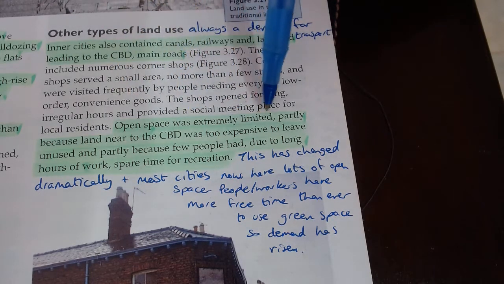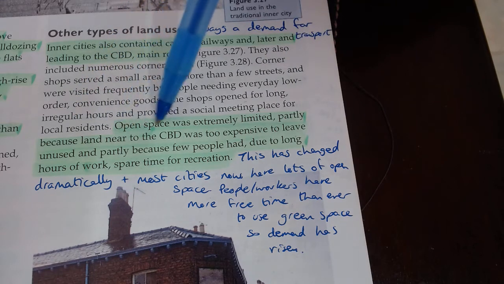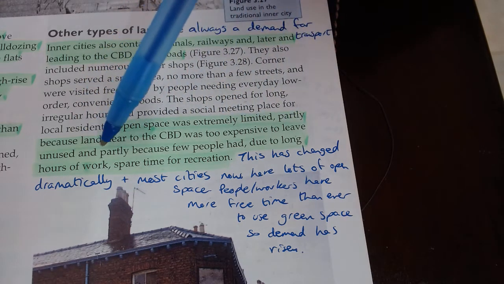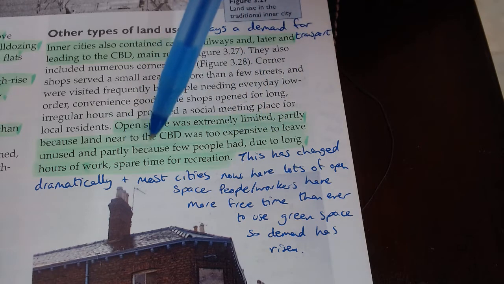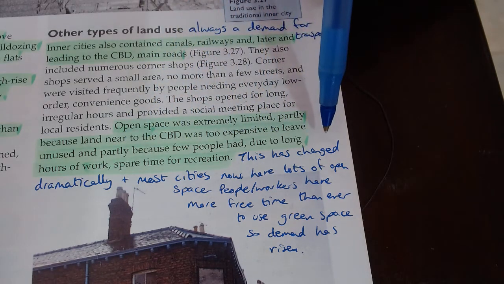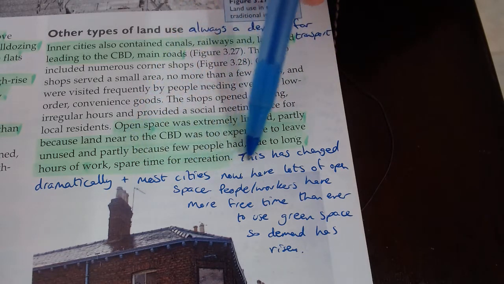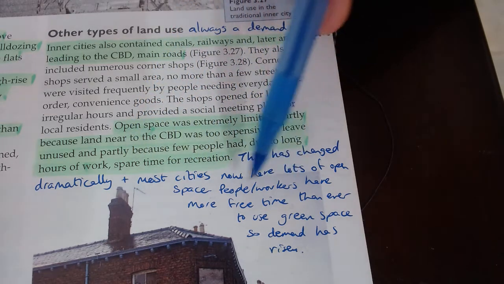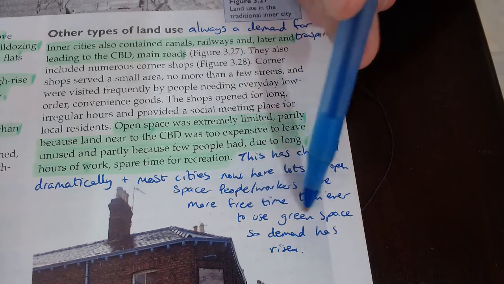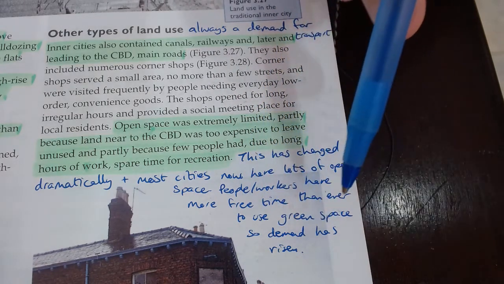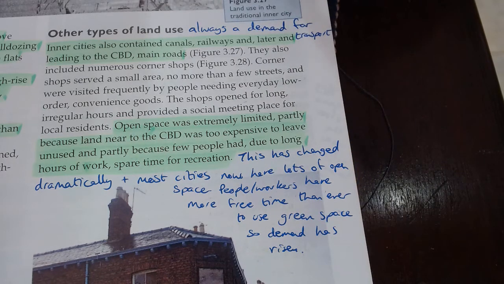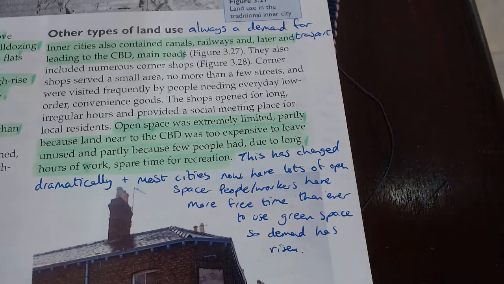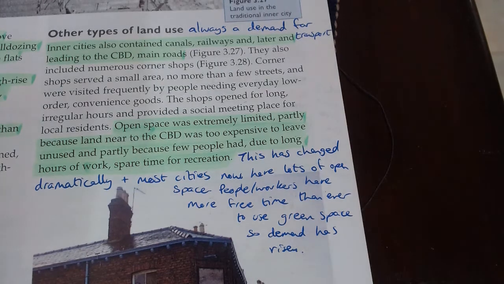Open space was extremely limited until recently, partly because land near the CBD was too expensive to leave unused, and partly because few people had, due to long working hours, spare time. Now, you need to make this note. This has changed dramatically. Most cities now have lots of open space. Workers have more free time than ever to use green spaces, and so demand has risen. There's actually quite a lot of data and evidence now that says living near green spaces makes people happier and healthier, and then they work harder. So a lot of cities now will have huge amounts of parklands and wetlands and national parks and stuff protected against building.